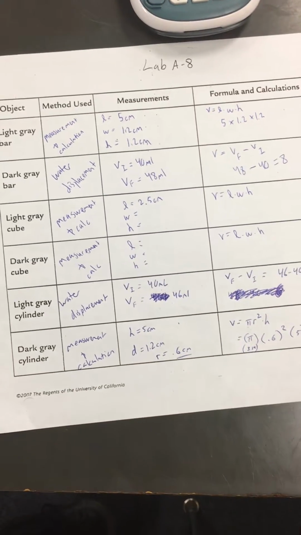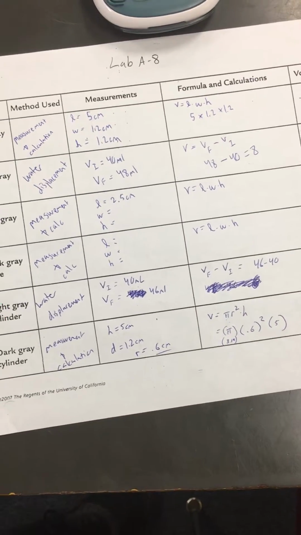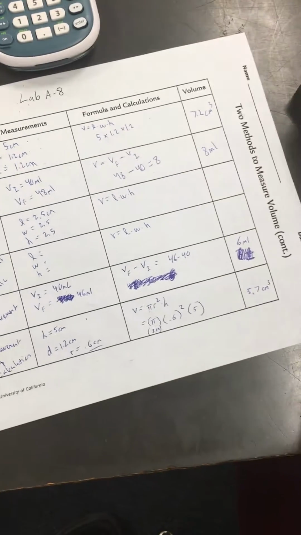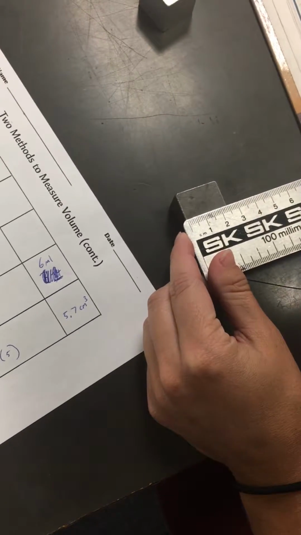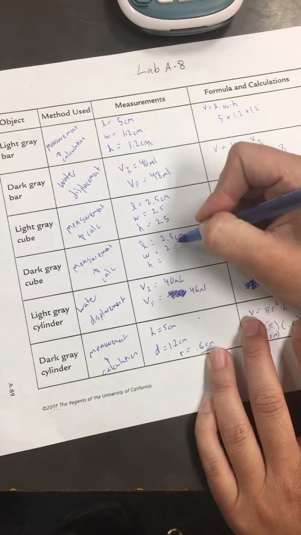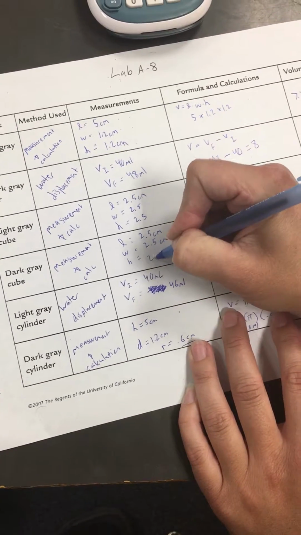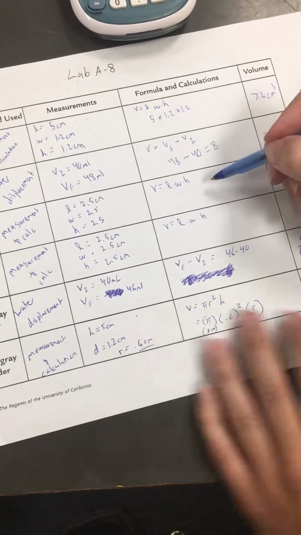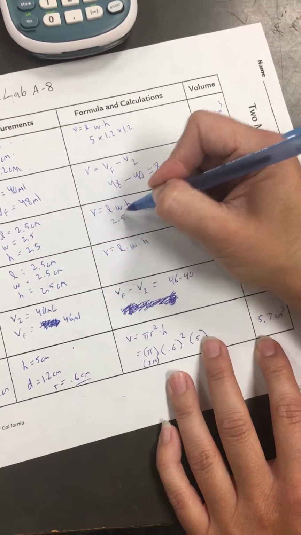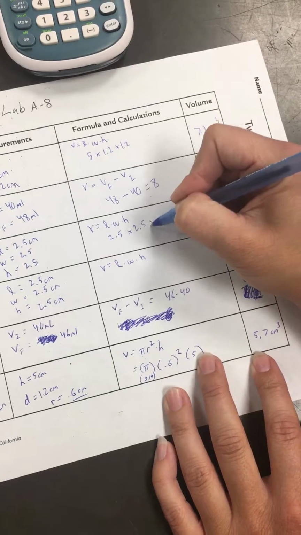And since it's a cube, the length, the width, and the height will all be the same. So 2.5, 2.5. Now I'm also gonna do the dark gray cube. And again, it's also 2.5. So since it's a cube, the length, the width, and the height are all the same. When I do my calculation, I just have to multiply the number. So 2.5 times 2.5 times 2.5.